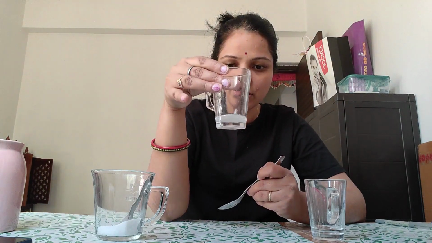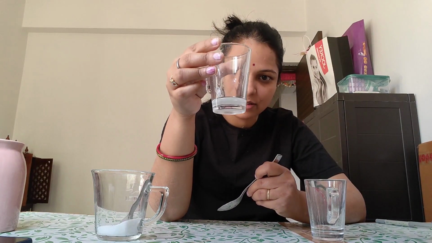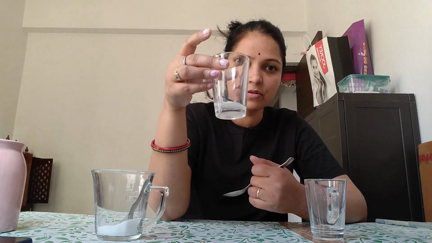10 ml of water. So this is the salt water solution, but I have added just 1 spoon of salt and all the salt particles are dissolved in it, so it is called the unsaturated solution of salt and water. Now I will confirm why it is called unsaturated by doing the saturation of water with salt.